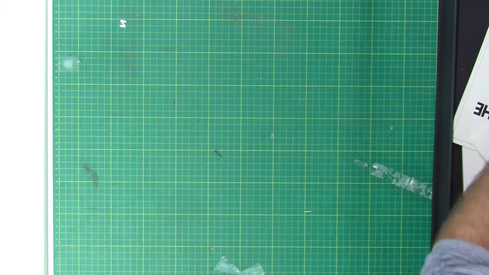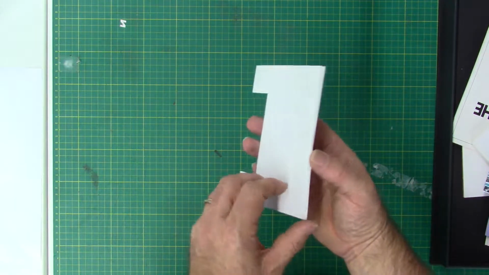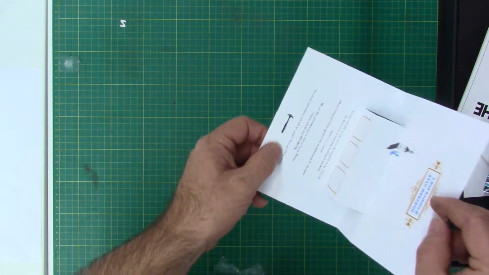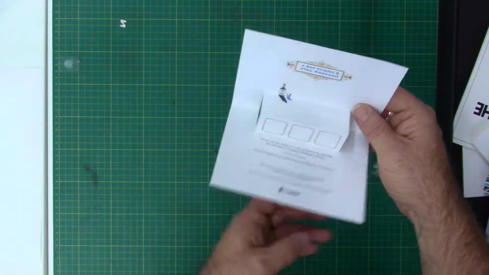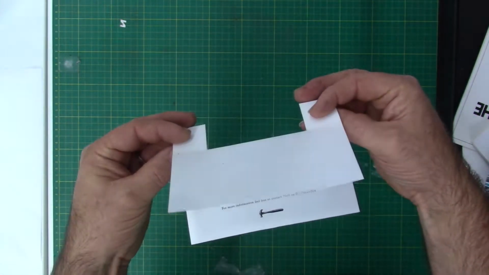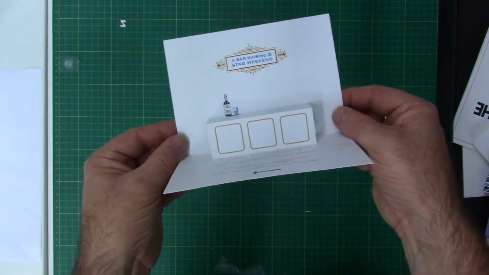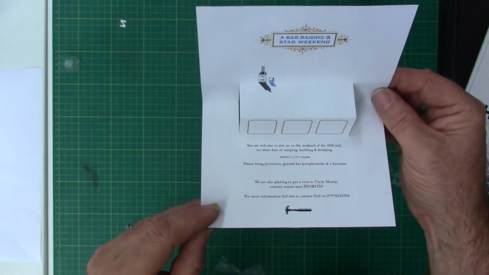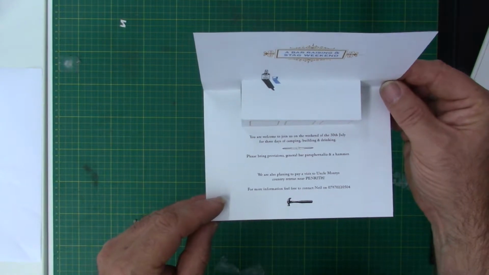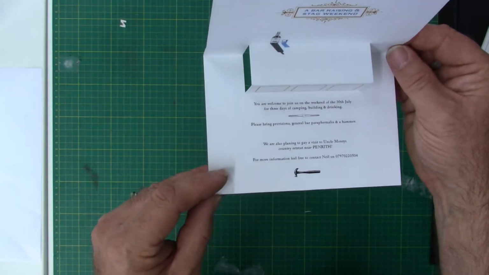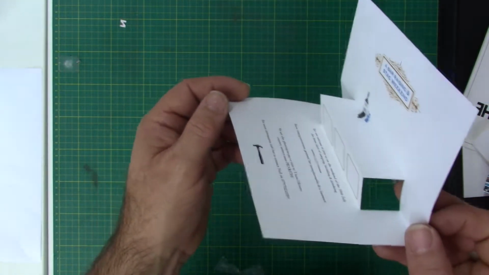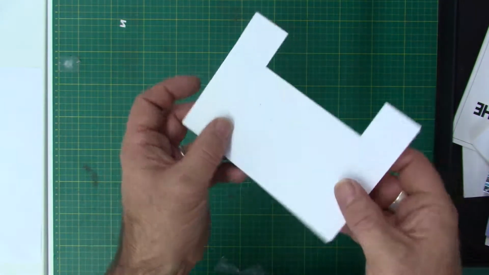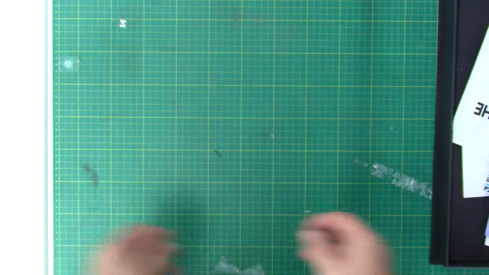Here we have one that was very simple. This was for a bar raising for a stag do. So how can I show this best? There you go, probably best like that. You open up like this, and it opens up to the little bar. So there you have the little optics and the drink. A bar raising stag weekend. You're welcome to join us on the weekend of the 30th of July for 3 days of camping, building, and drinking. So just by creating, there you go, there's the bar from side on. Just a simple fold there. So a nice little invite there.